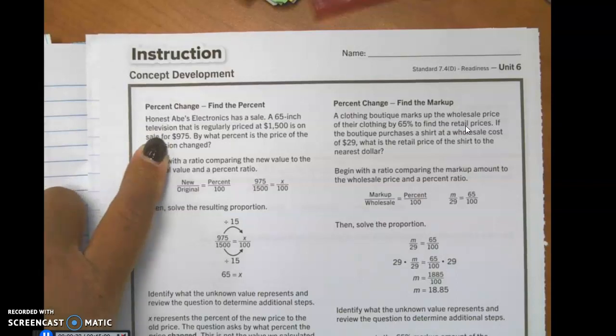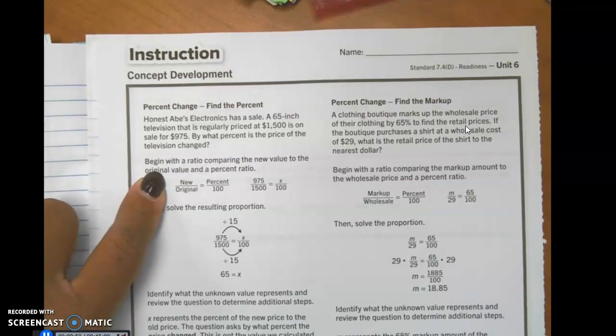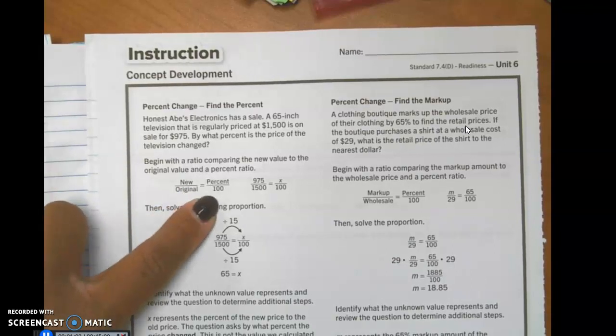A 65-inch television that is regularly priced at $1,500 is on sale for $975. By what percent is the price of the television changed? Begin with the ratio comparing the new value to the original value and a percent ratio. This is just one way to solve it. You put the new price over the original, and then you get a percent over 100. Percent is always out of 100.